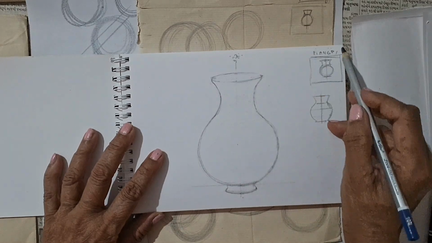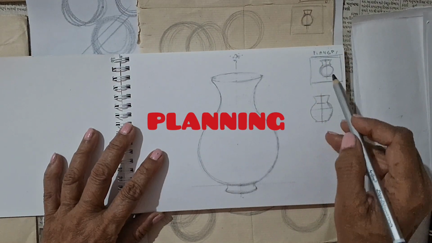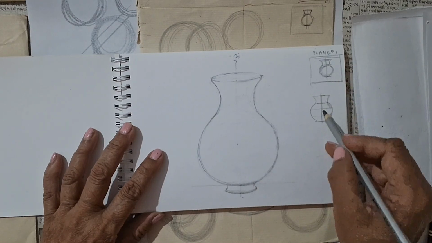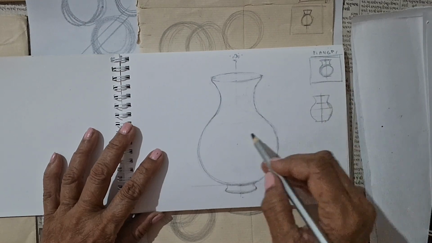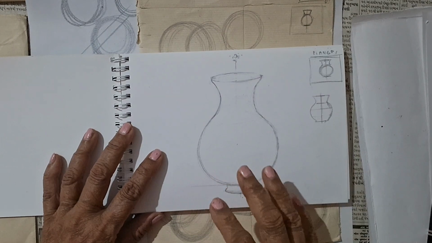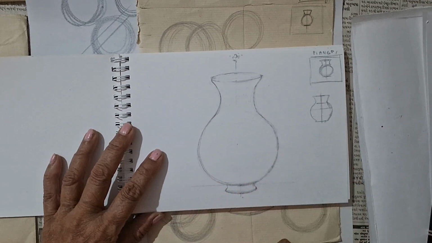Always start with a plan. In the corner you will plan what you have to draw. Then you will have to measure each and every part to draw this pot. How to draw this pot we will learn in the next video.